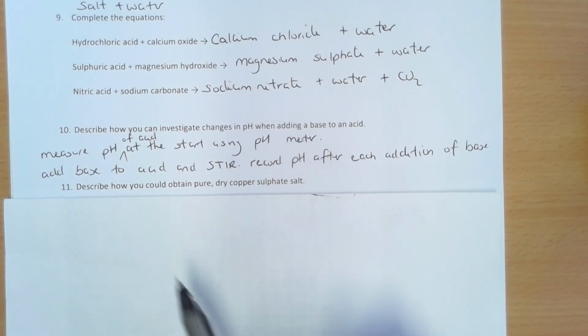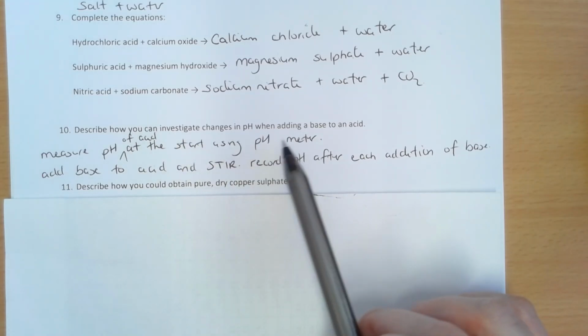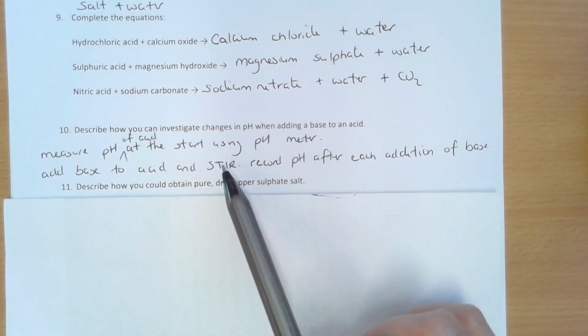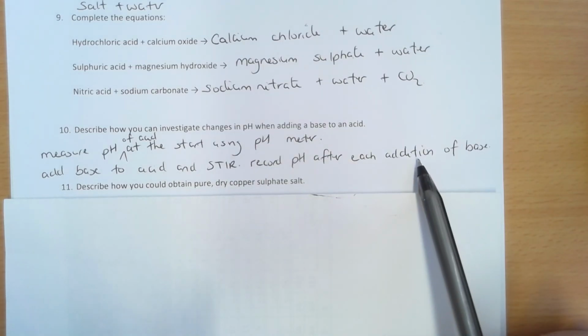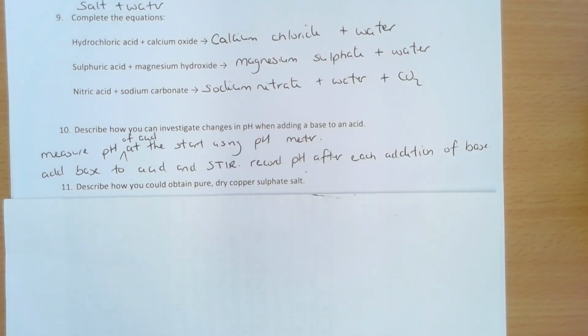Alright, so first one, measure the pH of the acid at the start, and you're going to do that using a pH meter. Then you're going to add some base and stir. You have to stir. It needs to be evenly mixed before you measure the pH again. And then every time you add base, you measure the pH. Alright, 3 points, 3 marks.